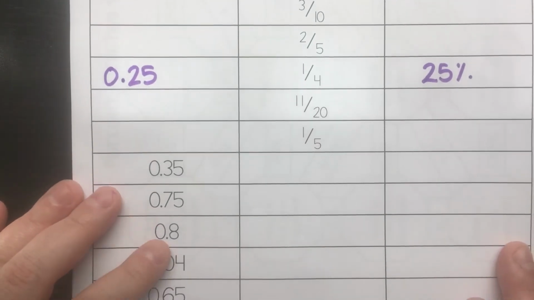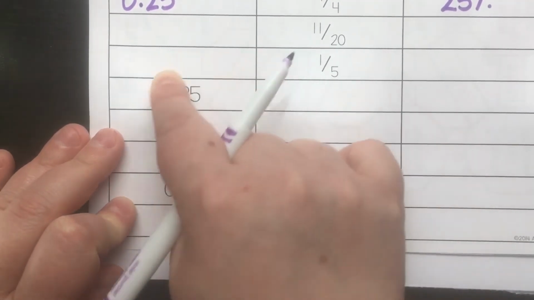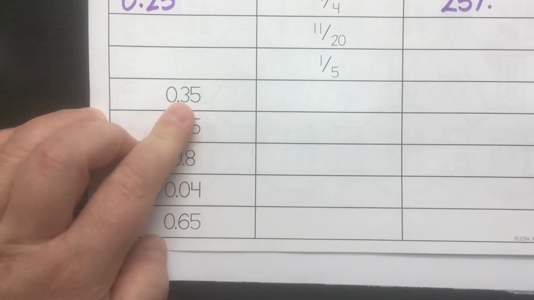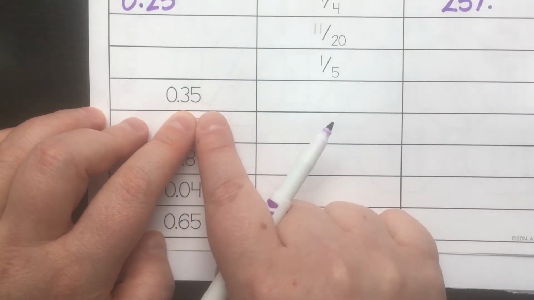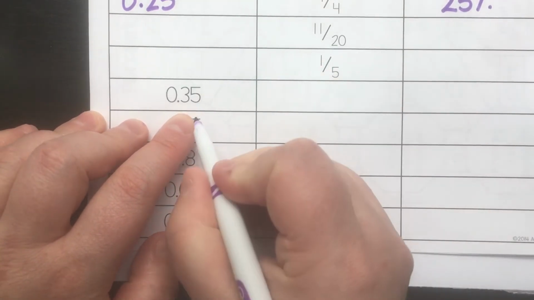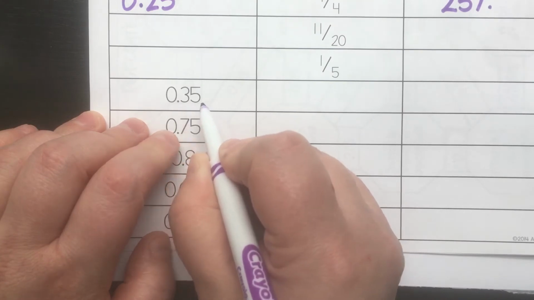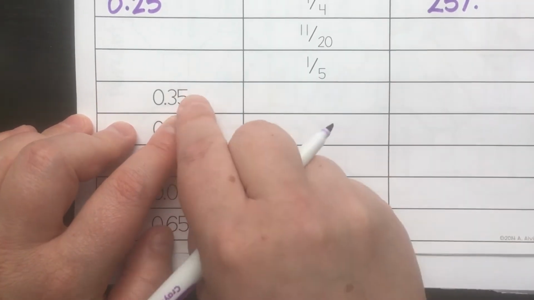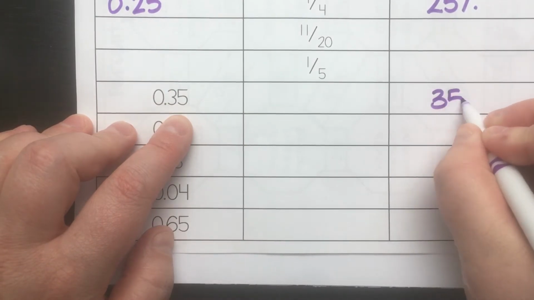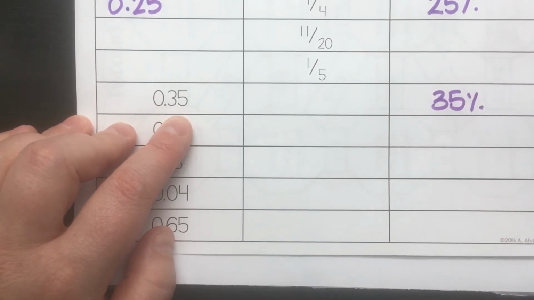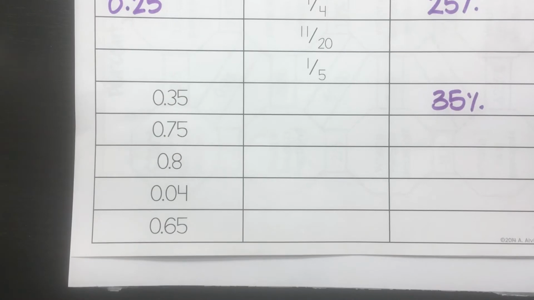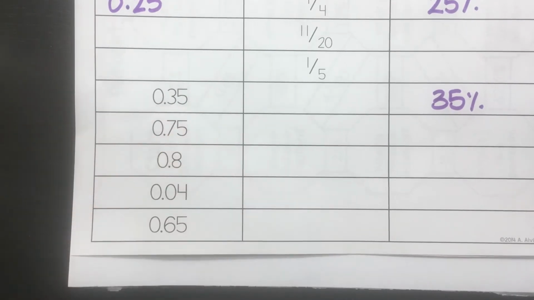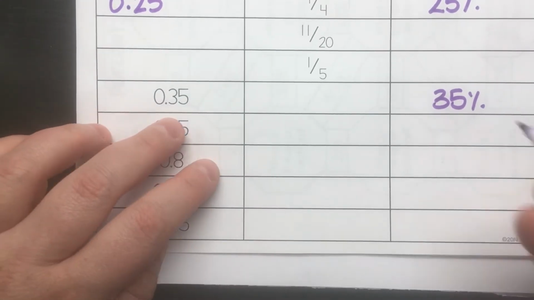So for these problems down here where you already have your decimal, you just need to multiply by 100, which is when you move the decimal 2 times, right? When you multiply by 100 to find the percent. So these ones are easy. You can literally write it in: 35% and 75%, right?